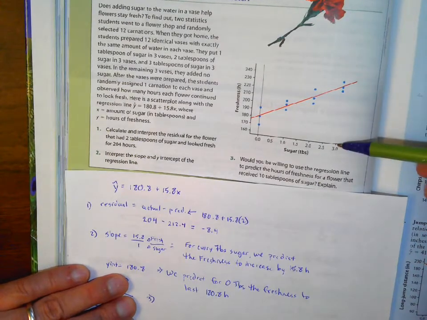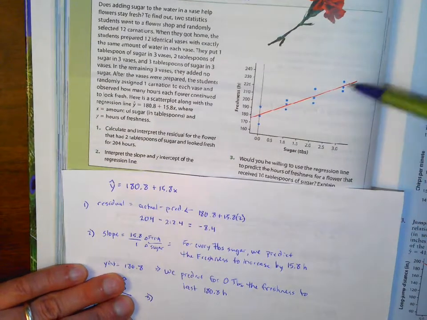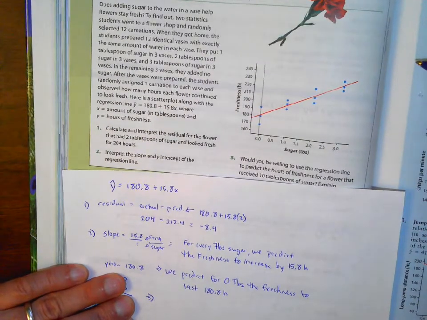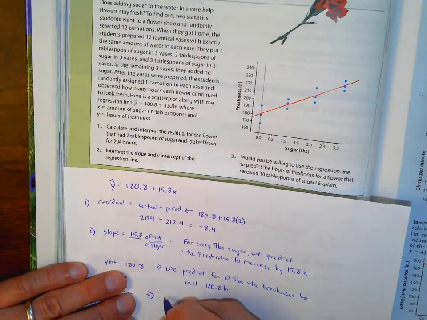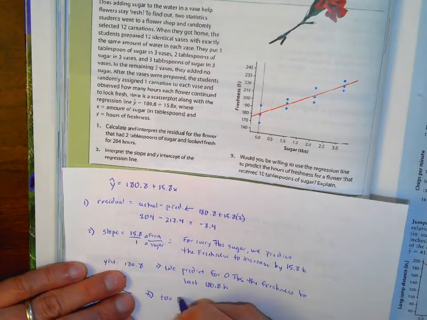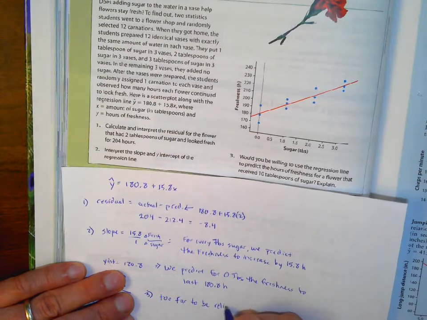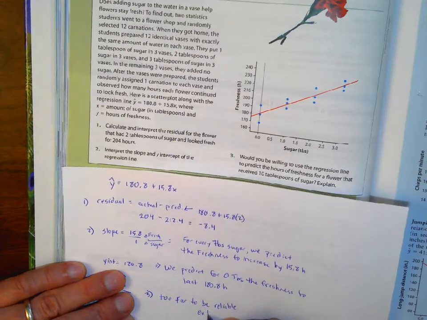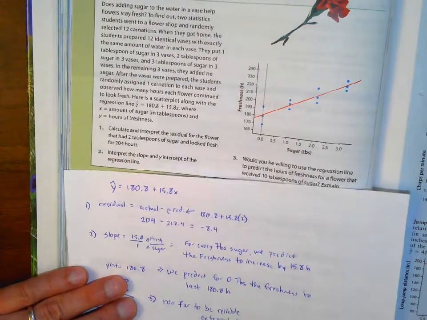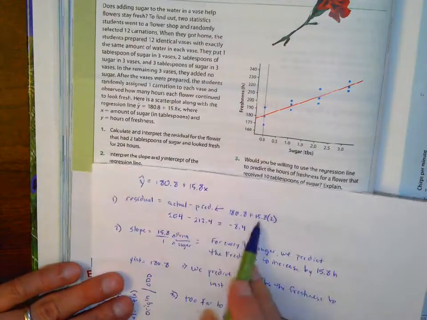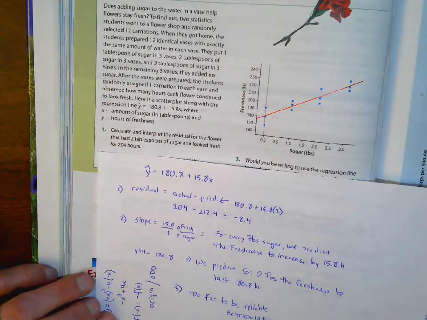We only did up to 3. Do you think that if I add more sugar, up to 10 tablespoons, it's going to keep going up and up? We don't really know. Maybe it does, maybe it doesn't, but it's too far to tell. So we'll say it's too far to be reliable, and that's called extrapolation. It's too far out there to go. So we talked about making predictions, we talked about the residual and how to find that, and we talked about slope and y-intercept.